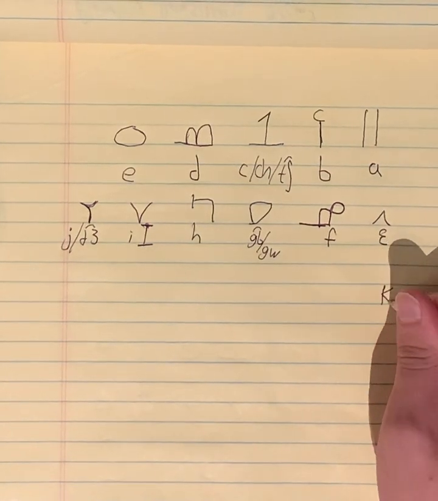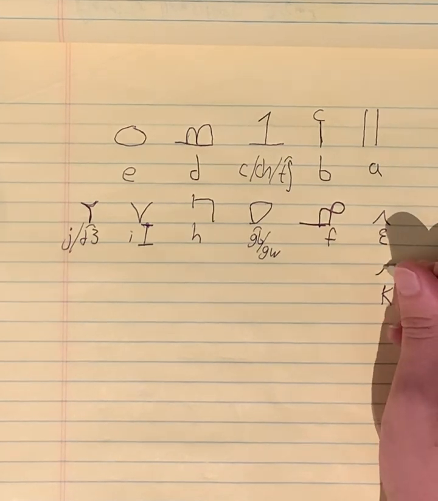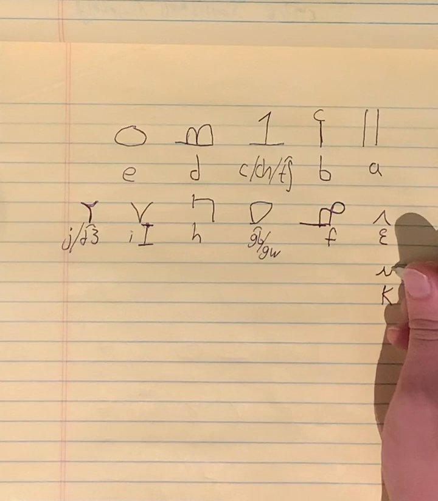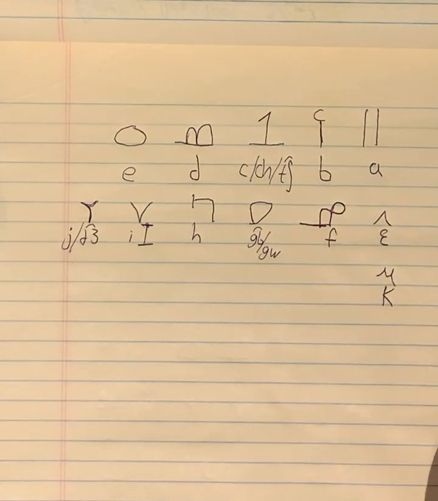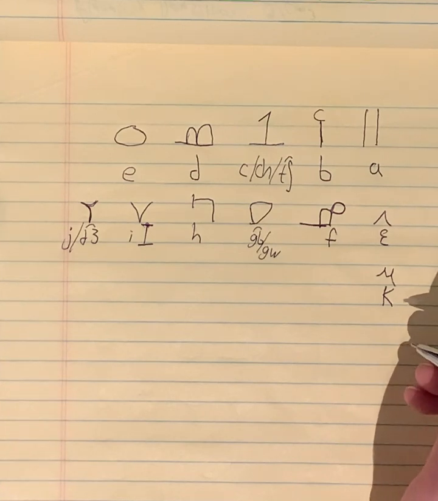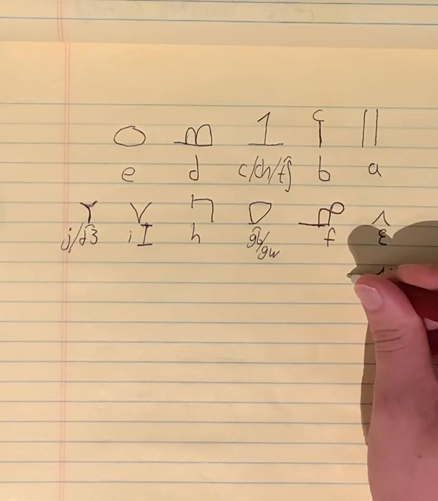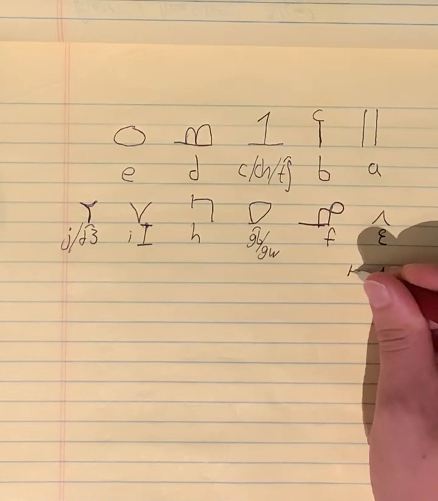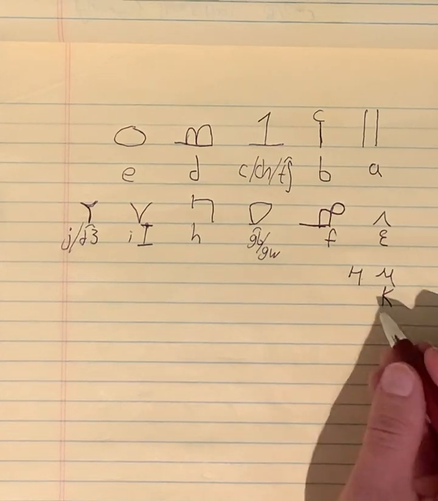Then there's Ka, which is kind of like the Greek M, but a little different. Can make mine a little less Greek looking. That's a little better.